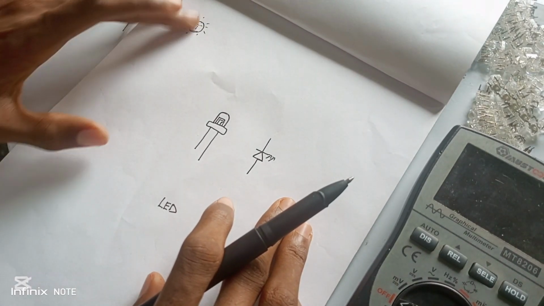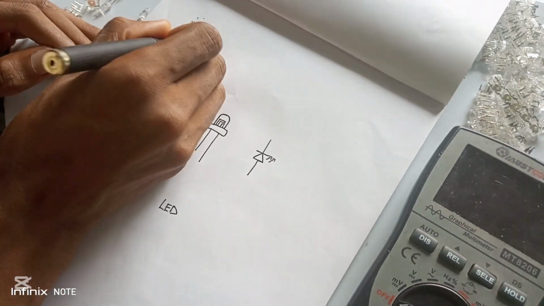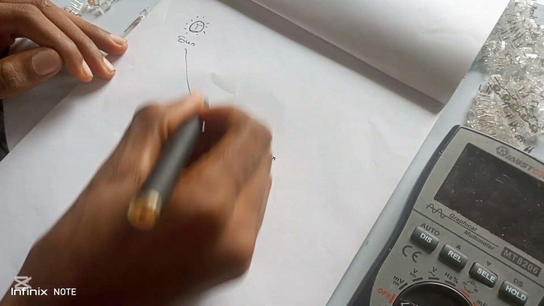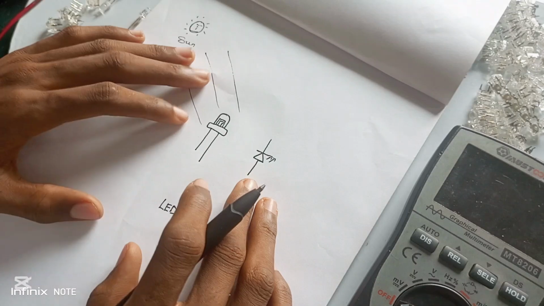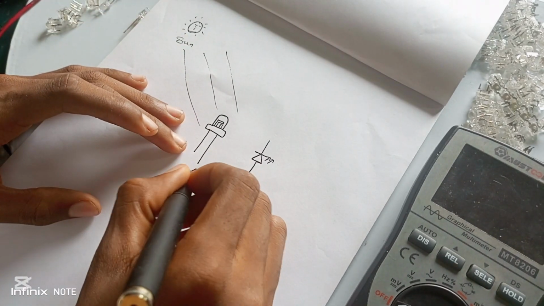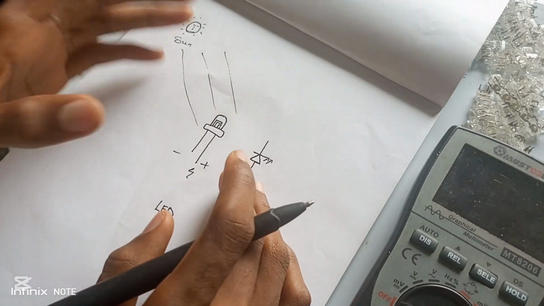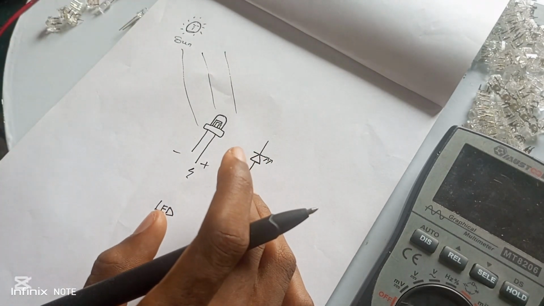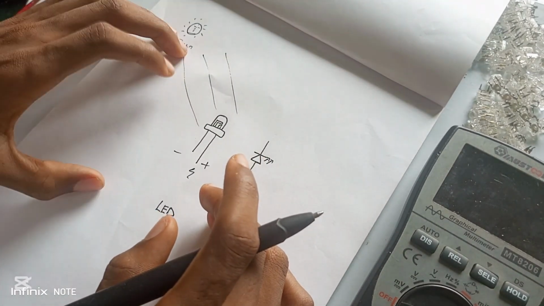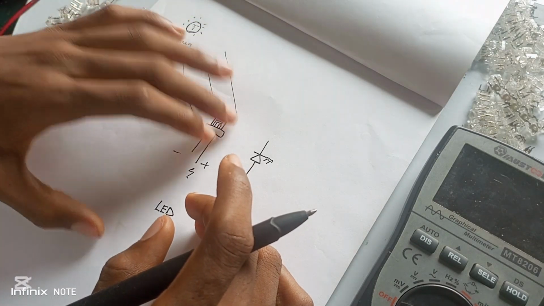As I draw, as you can see, this is actually the sun which I drew here. So when light flashes on top of the LED, it produces electricity at this point. Depending on the intensity of the light, it is going to produce electricity, and the electricity produced also depends on how much the LED draws.